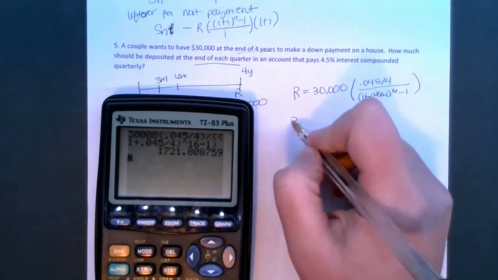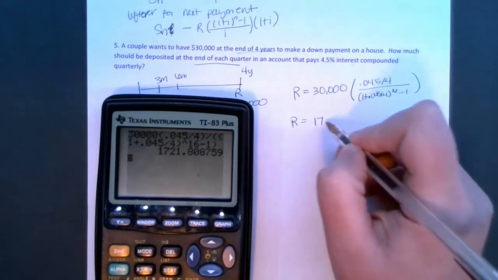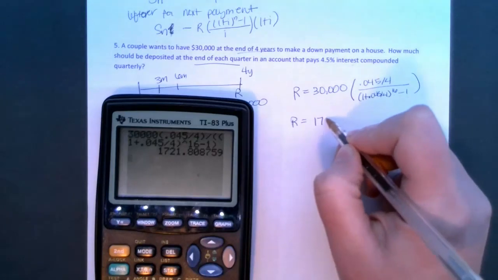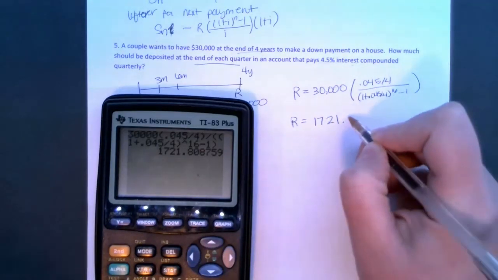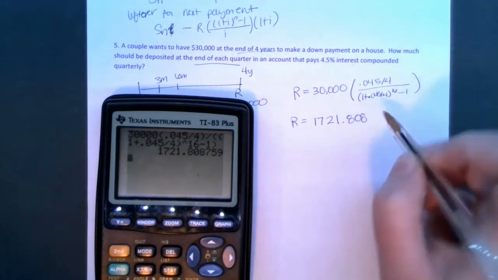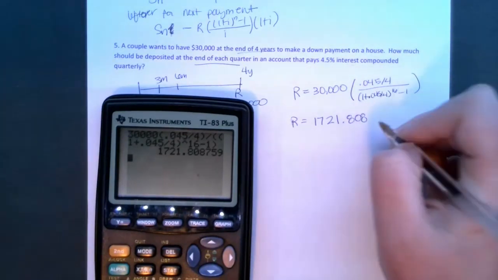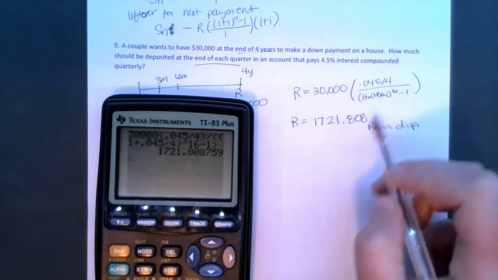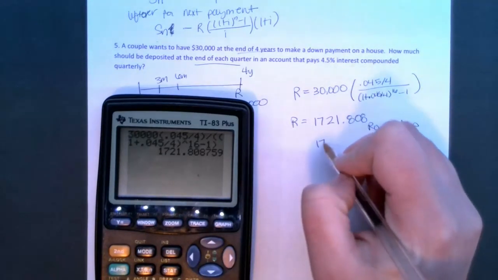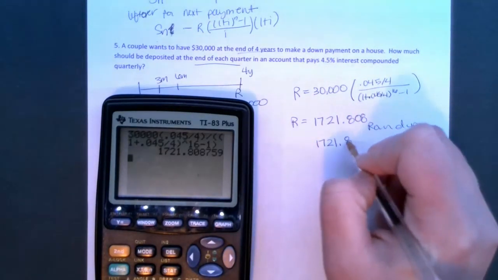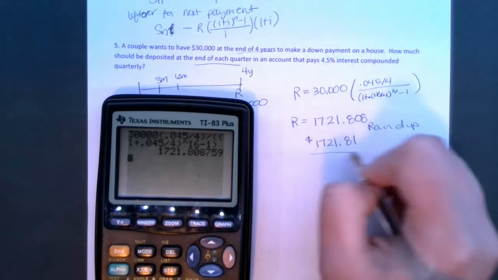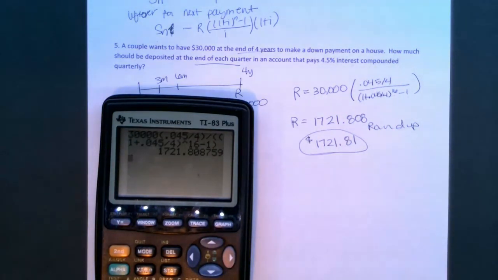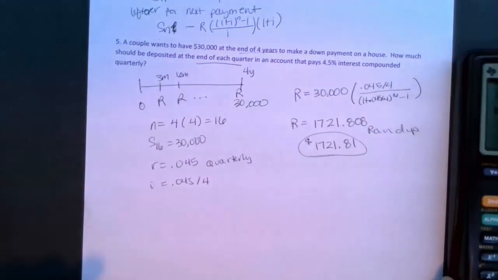So that means that our regular payment at the end of each quarter is going to be $1,721.80. Again, we're going to round up because it's a payment. So even if this was a 4, I'd still round this up. Okay, so that means that that 16th payment would be just slightly less because we rounded up.